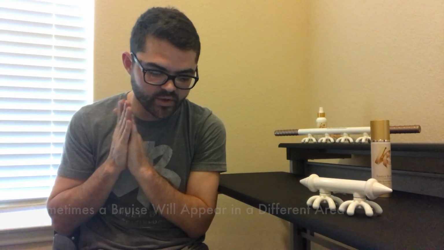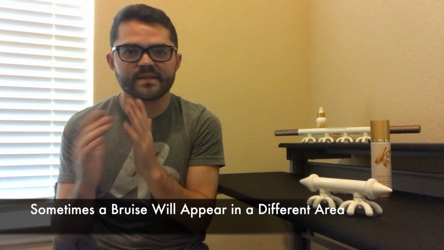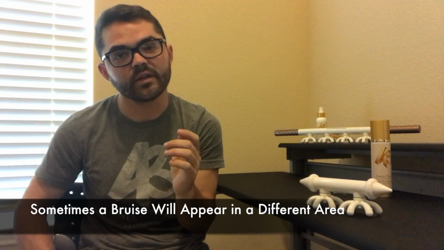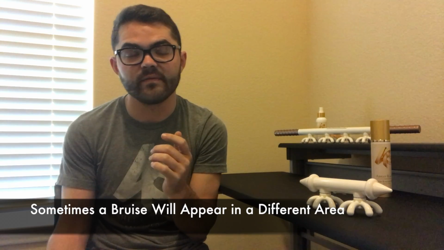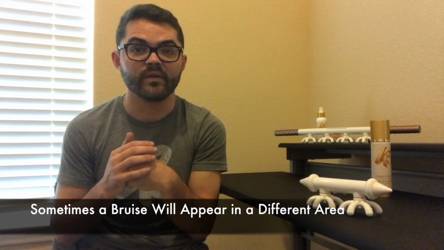Some people are asking, when you blast a certain area, a bruise will appear in a different area. This is seen in like the lower extremity, like you're blasting your quad, and maybe the outside of the knee or the whole knee will get swollen, and this is due to gravity actually. So we're standing upright all the time. So if we're blasting an area, the inflammation and the lymphatic drainage isn't as good as if it were in the upper extremity, because the lymph nodes and everything, it can't reach it.